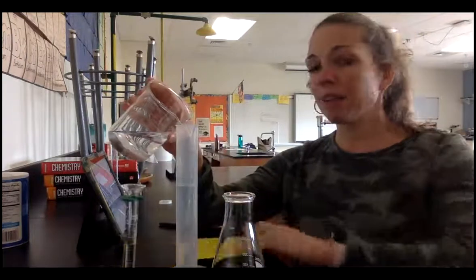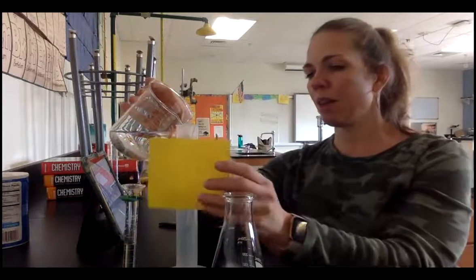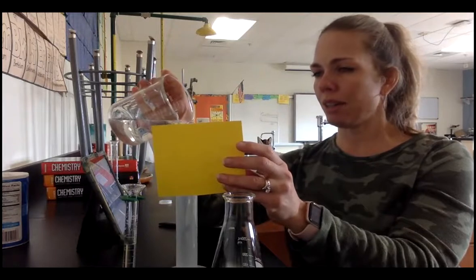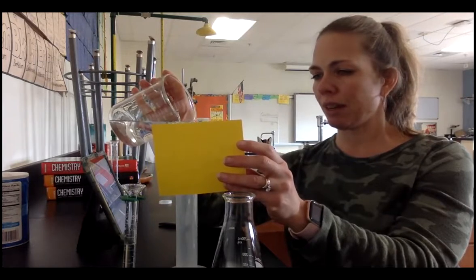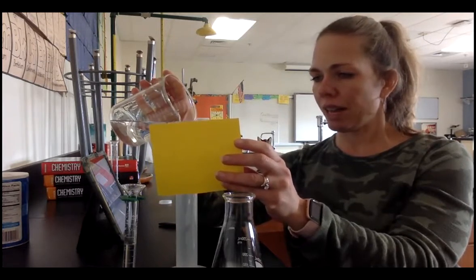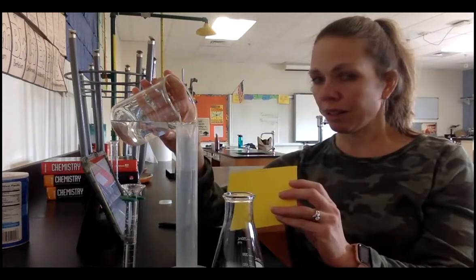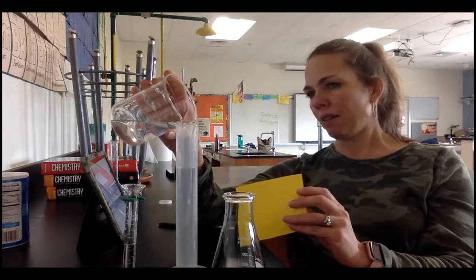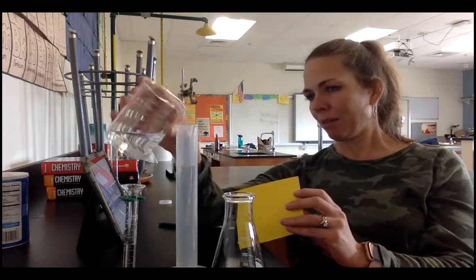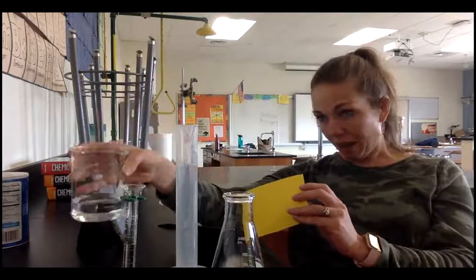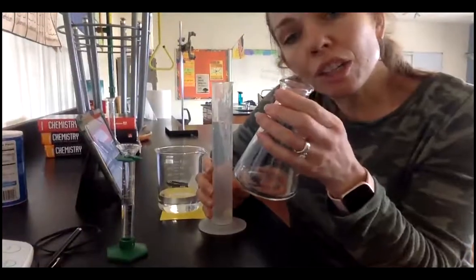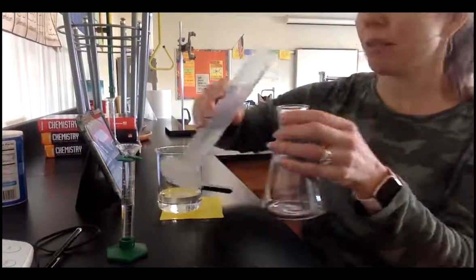Sometimes it helps to put a piece of paper or something behind your cylinder to see the numbers better, or to find good lighting. Okay, I should probably do this so you can see. So I'm at about 90 right now. Okay, there. I'm right above the 93 mark. So that's pretty good. And then I'm going to use what's called an Erlenmeyer flask to make my solution.